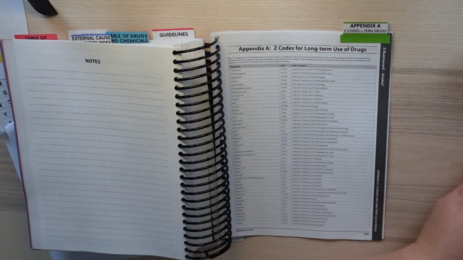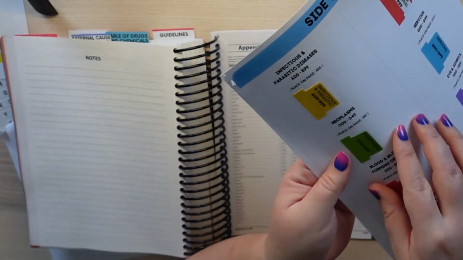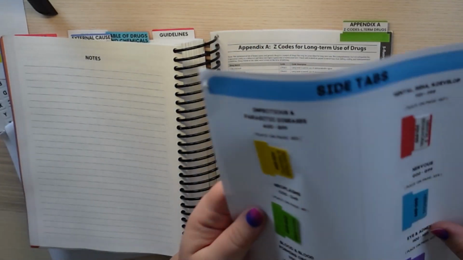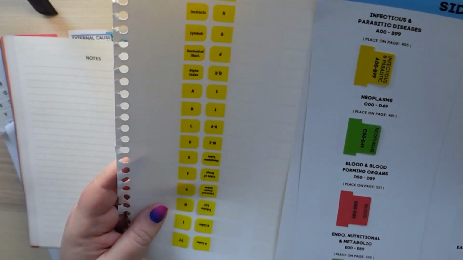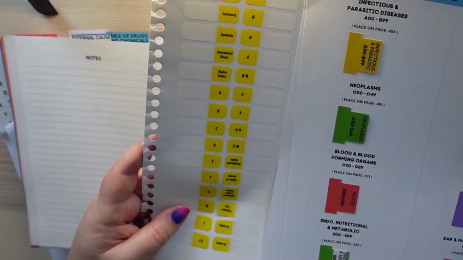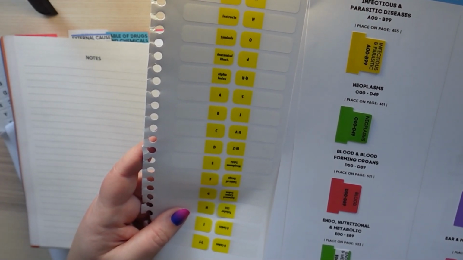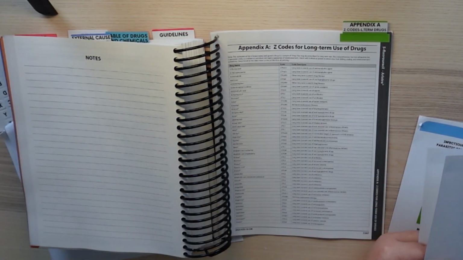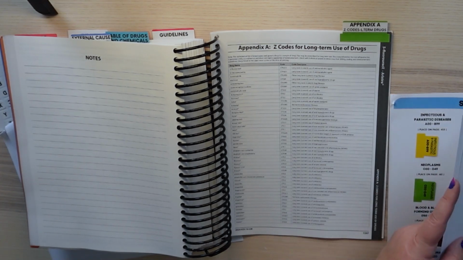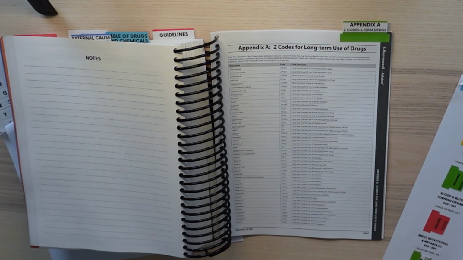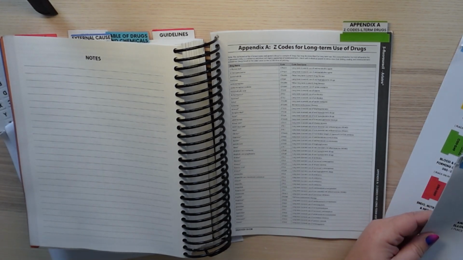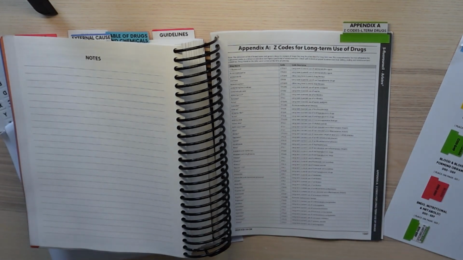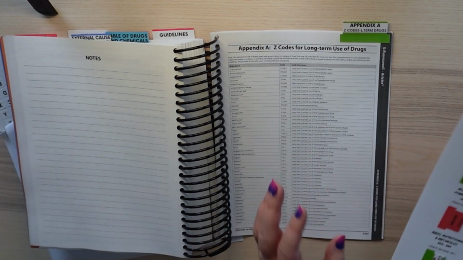Next, I have the side tabs. Again, very nice, color coordinated, thicker. They say instead of just the letters, it's the chapters. So this one says infectious and parasitic diseases, and it's A00 through B99 versus these, which are just the letter of the code. Top tabs I got, and then here's my side tabs.